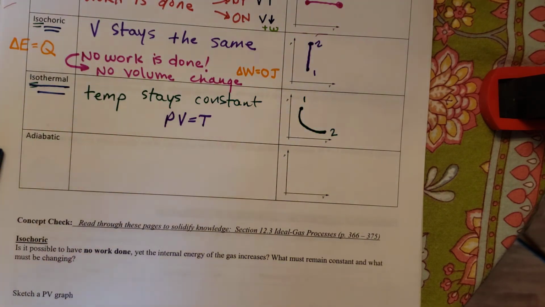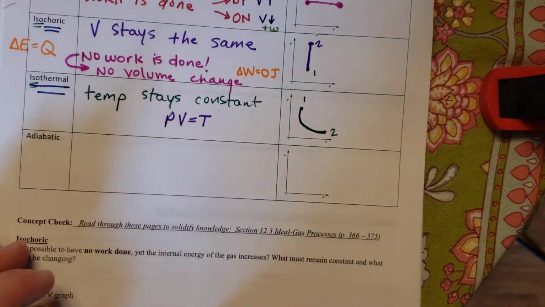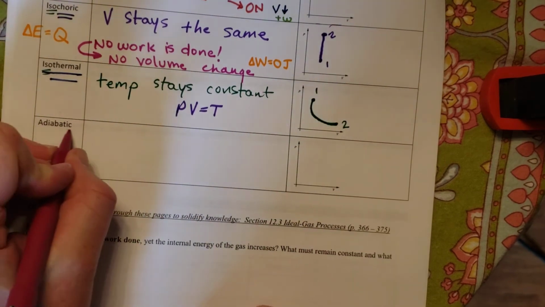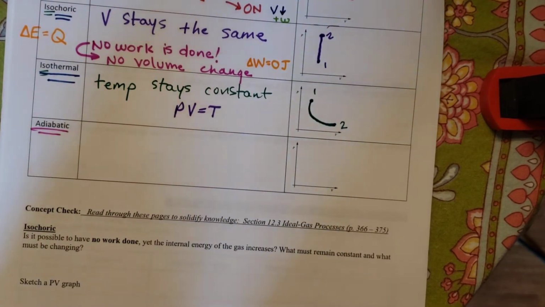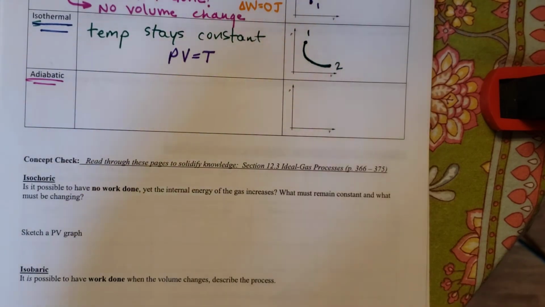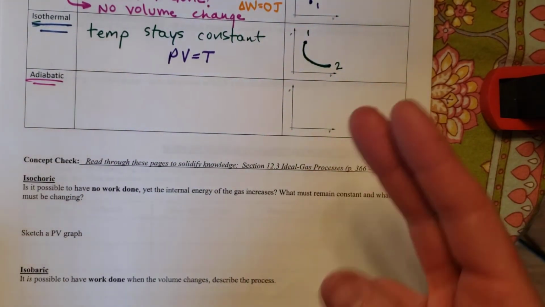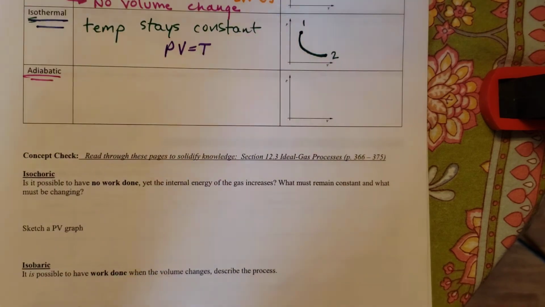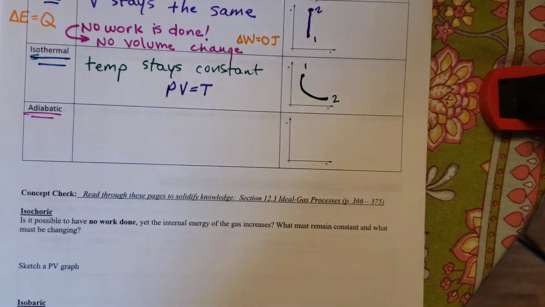The last type of process I want to take us through is adiabatic. I don't see the word iso in this word, so you know what? Nothing is staying constant. Not the temperature, not the pressure, not the volume. All three are changing. Here's what is unique here. There's no heat flow in this system.